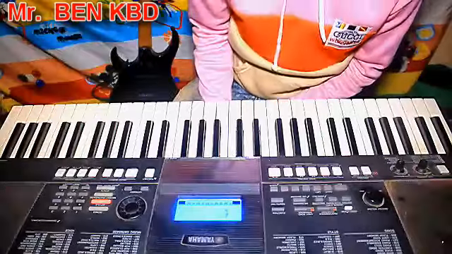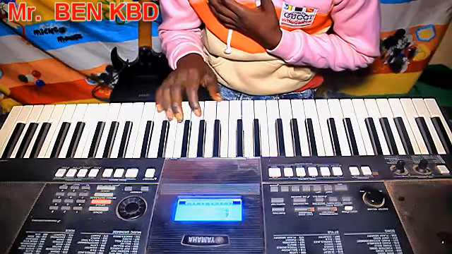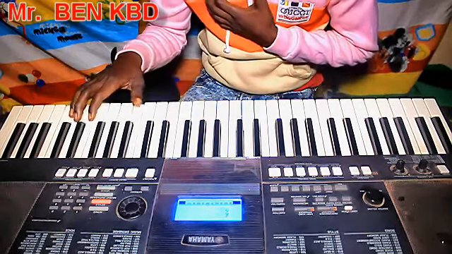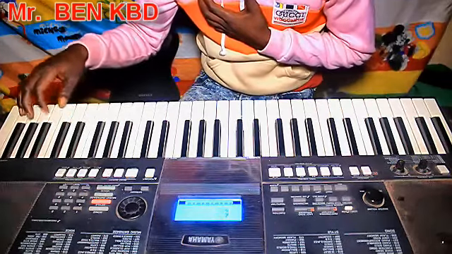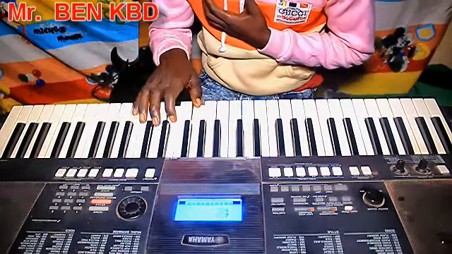This is first inversion, second inversion on do, third inversion, root inversion again. First inversion, second inversion, root inversion. So whenever you're playing keyboard, you can use all these chords when the music lands on one. All this thing is do.